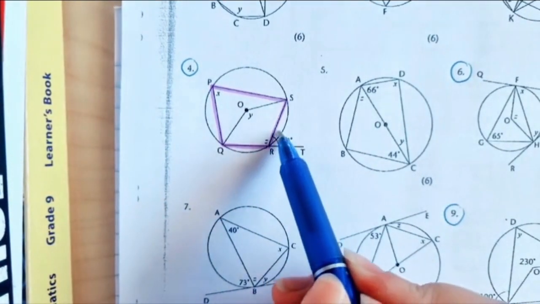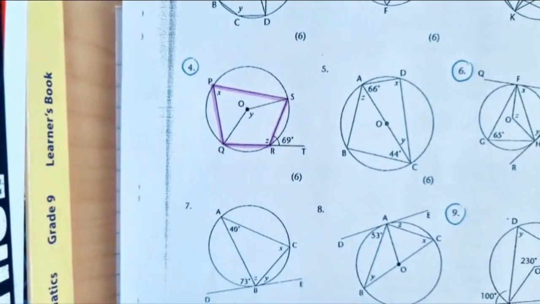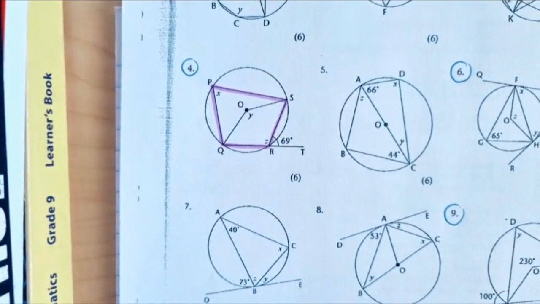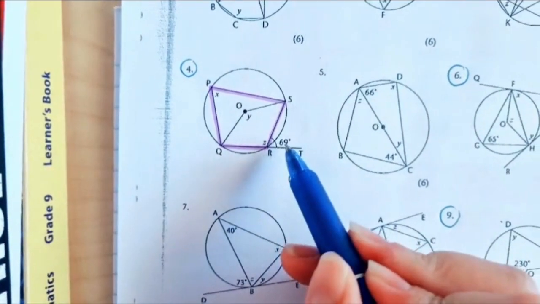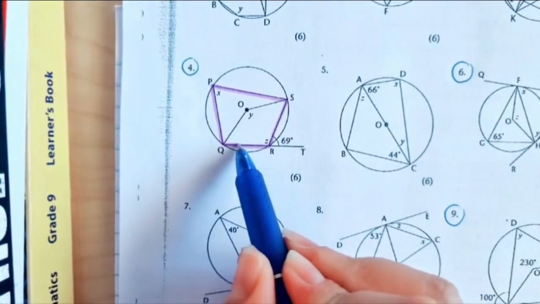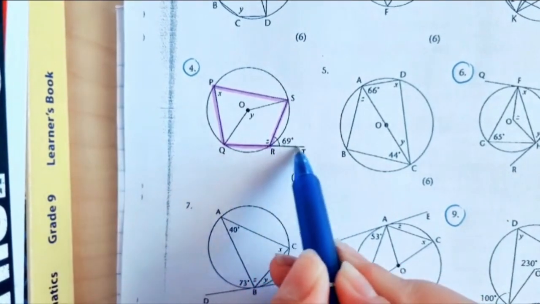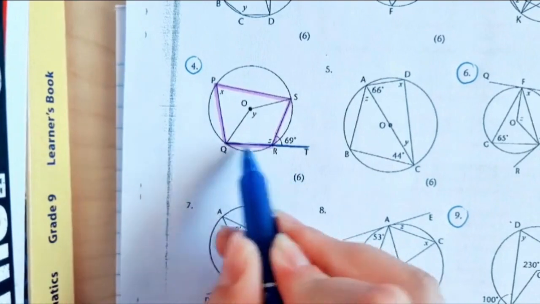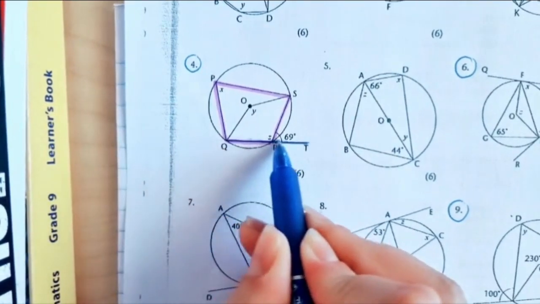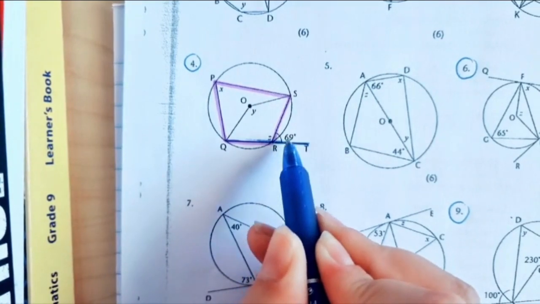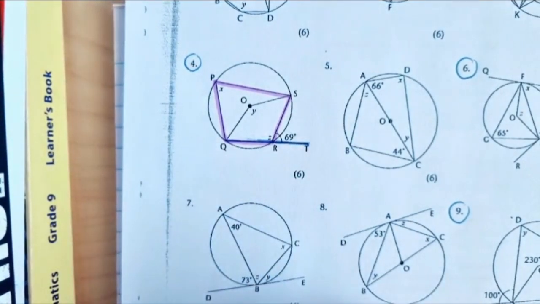So the exterior angle of a cyclic quad, and guys, it's important that you understand that an exterior angle is an angle that's on the outside of the cyclic quad, obviously, but it has to be made by one of the sides that has been lengthened. All right, so QR is actually a side of the cyclic quad that has been extended past the circumference of the circle, and that forms an exterior angle.